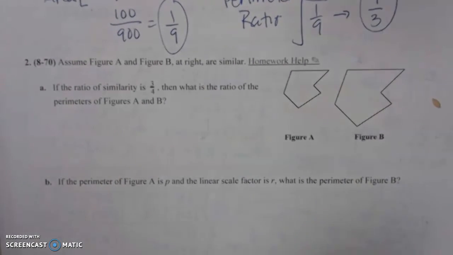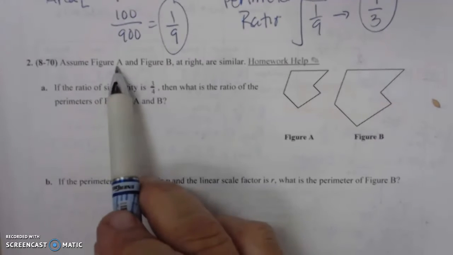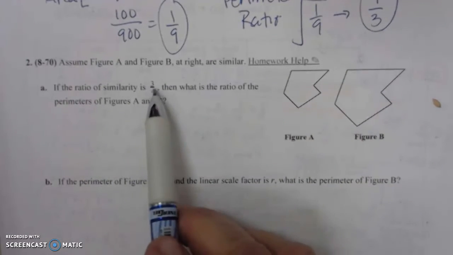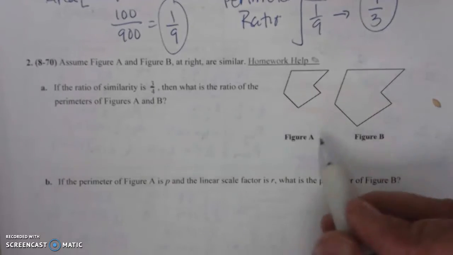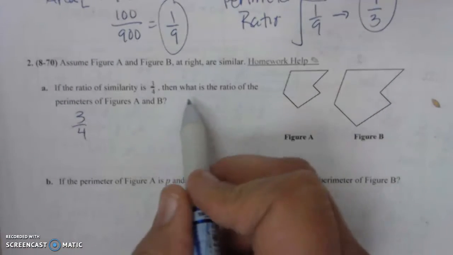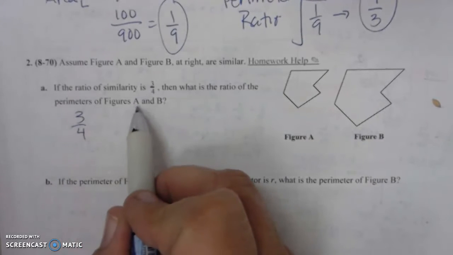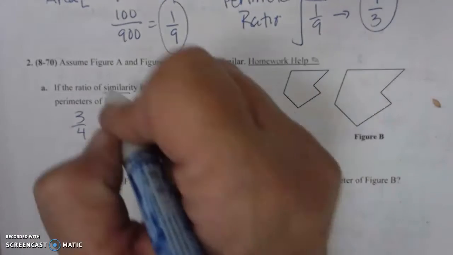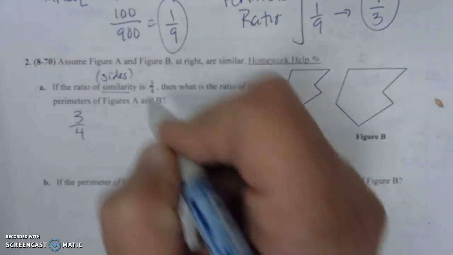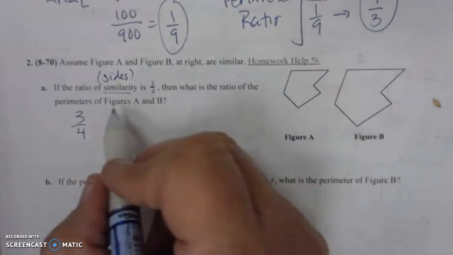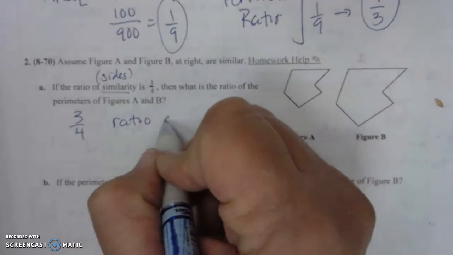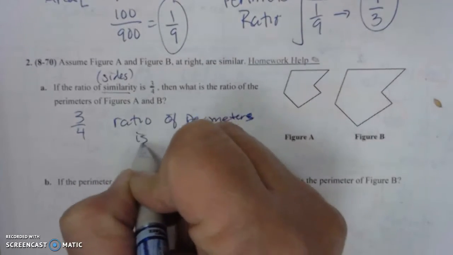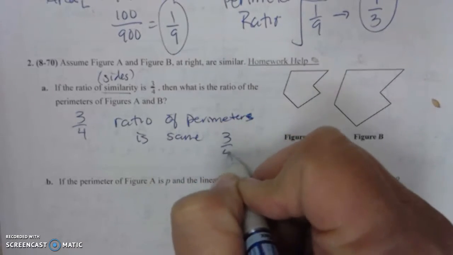In the next problem, we have to assume that A and B are similar figures, and the ratio is 3 to 4. So the ratio is 3 to 4. Then what is the ratio of the perimeters of A and B? The ratio of similarity, that's talking about the ratio of the sides, right? Well, the ratio of the perimeters is the same. So it's also going to be 3/4.